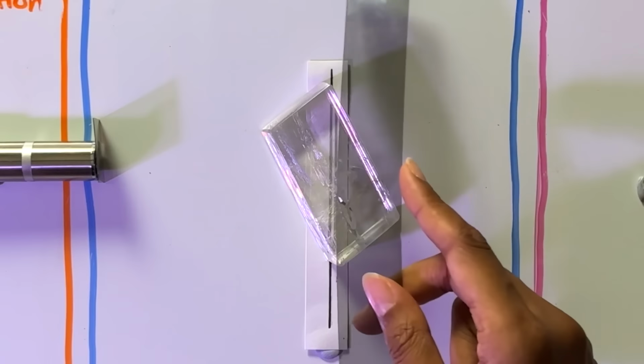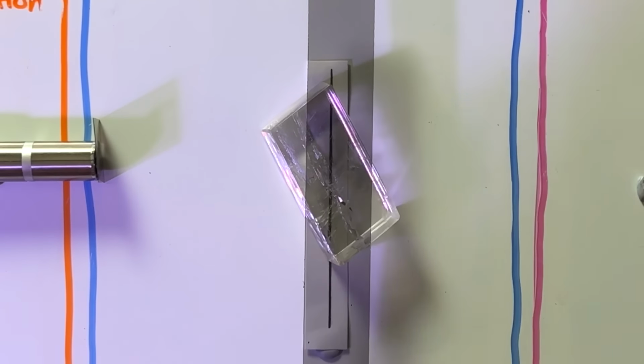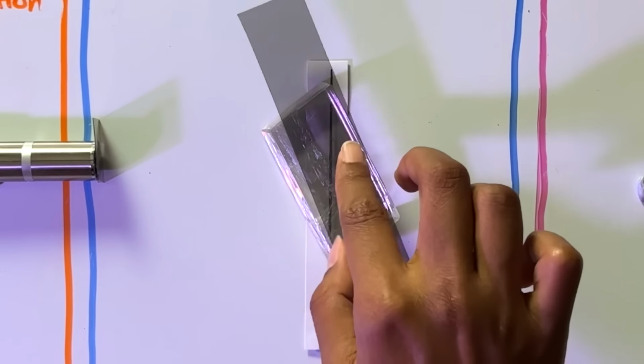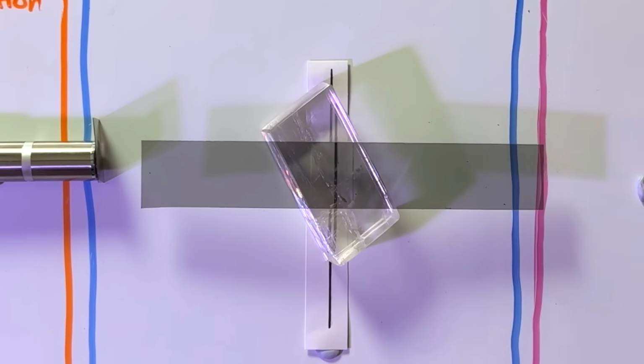So if I go like this, it filters out just the one on the left, and if I instead change it to filter the other polarization, you can see that it just filters out the one that's on the right. So that means that these two lines are light with different polarizations.